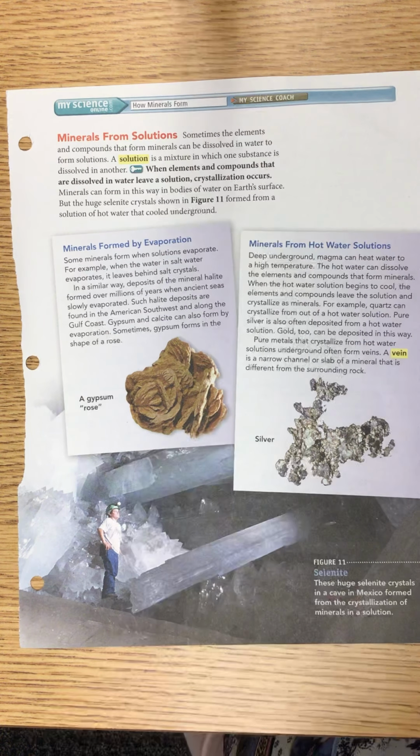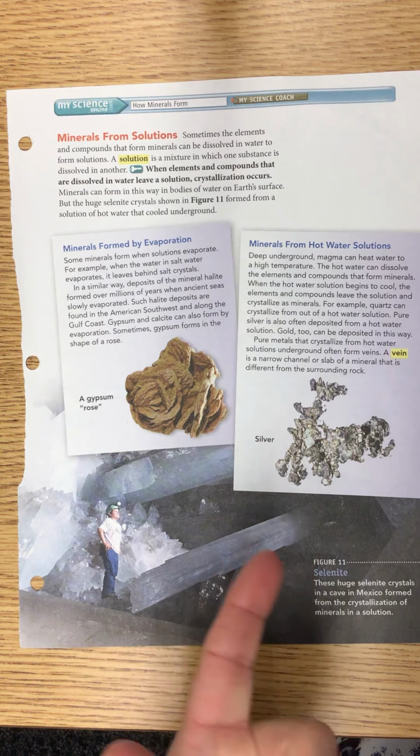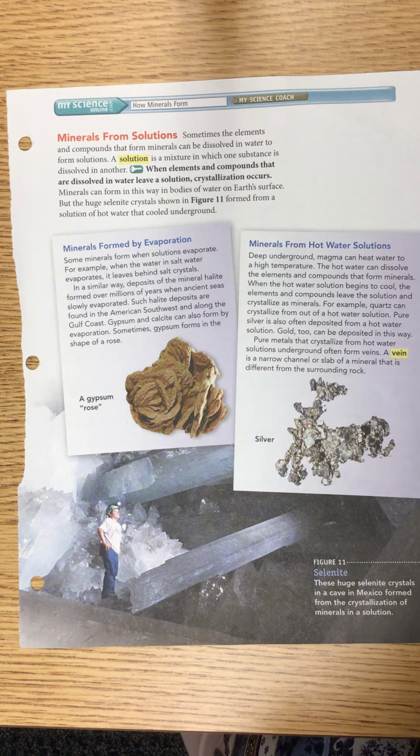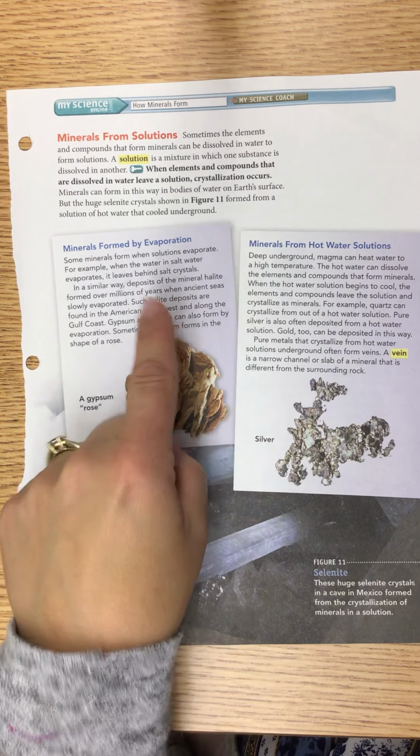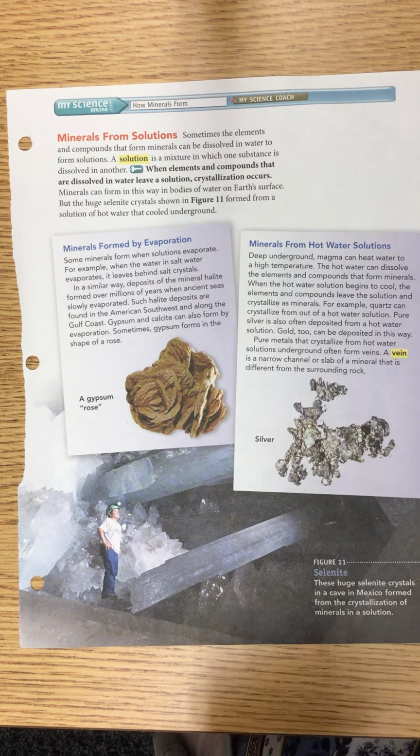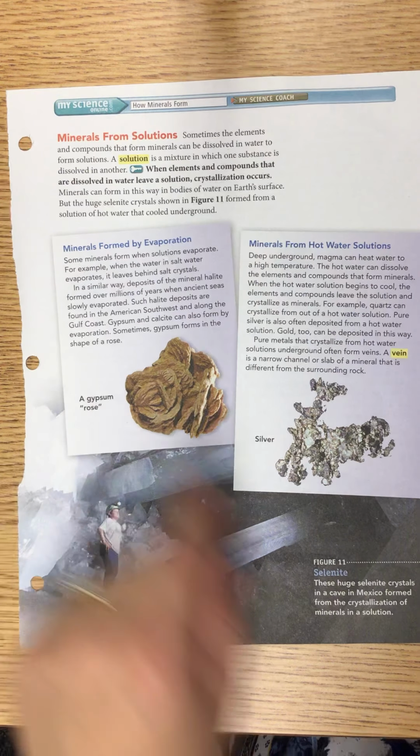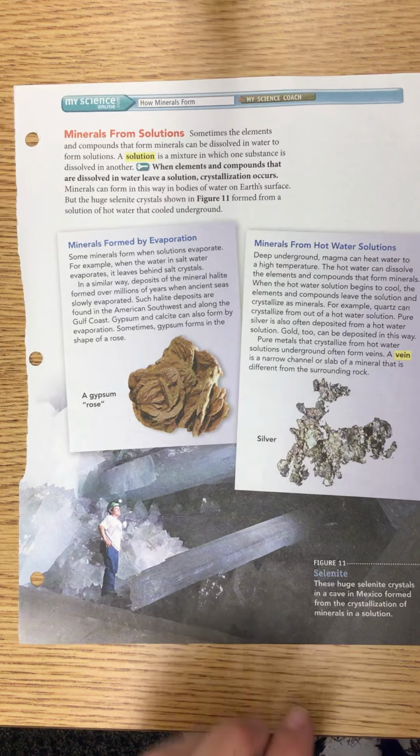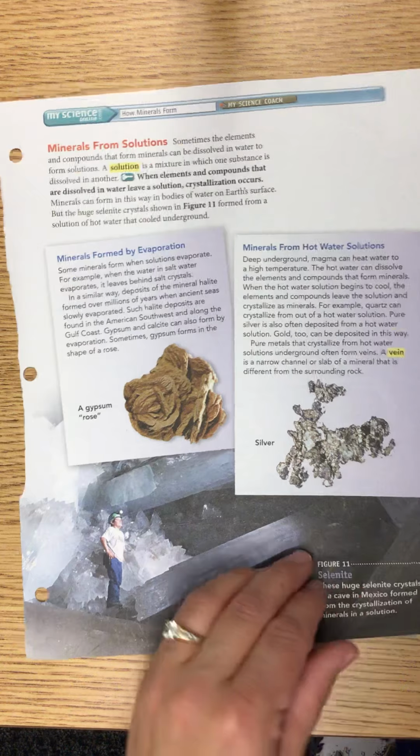So crystals form just on Earth's surface as they would in a little bowl or pan of boiling water with salt. But the huge selenite crystals shown in figure 11 formed from a solution of hot water that cooled underground. Minerals can form by evaporation, and they can form from hot water solutions, like gypsum rose and silver.